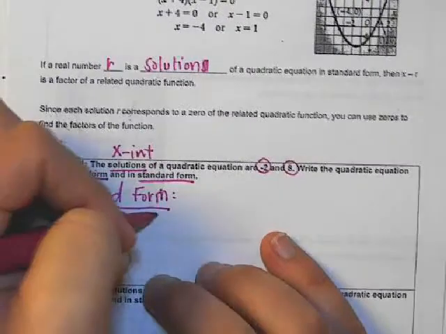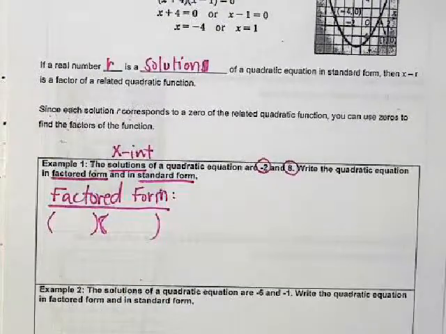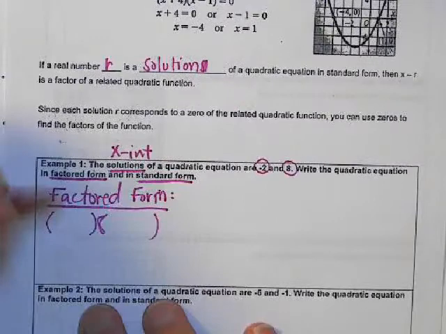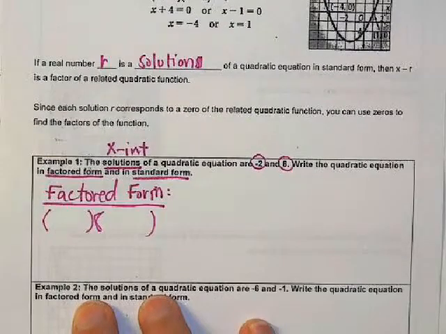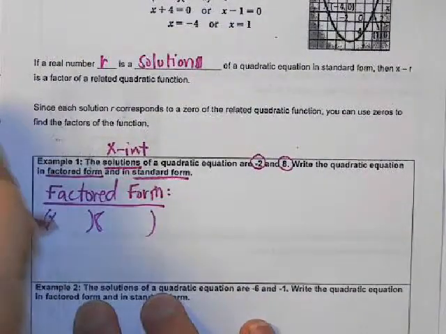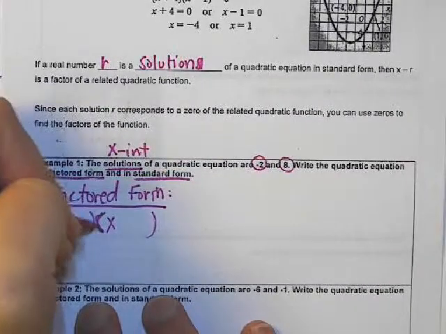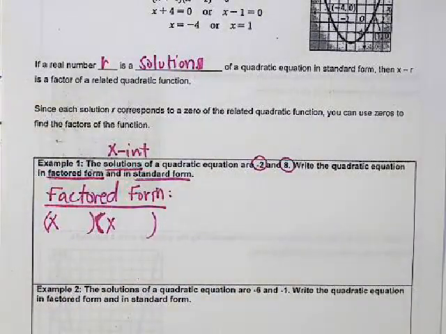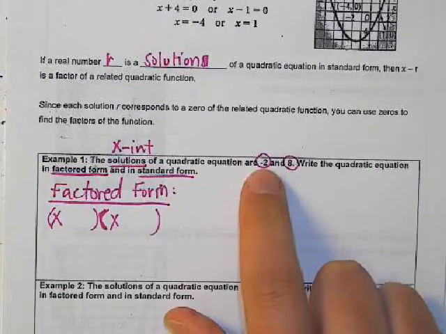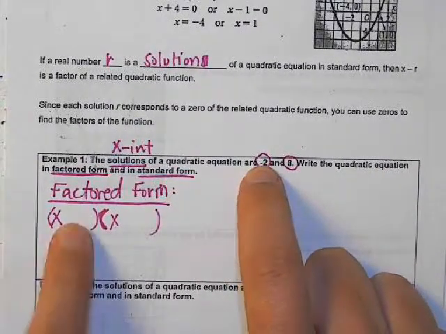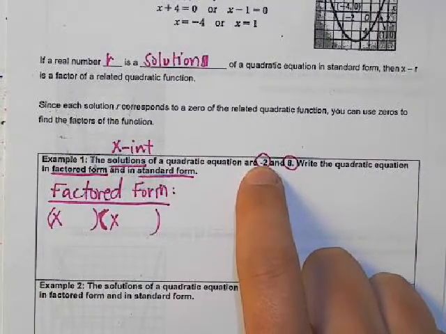And I'm going to explain how this works in just a second. Okay, when I do factored form, what do we start with in the first part? We do x and x. Okay. Now this is super important, so make sure you're listening to this part right here. This is the most important part. Since we're working backwards, when I take this -2, and I'm going to put it in my parentheses, before I put it in there, I have to change its sign.